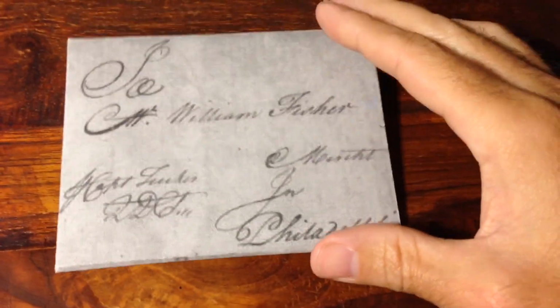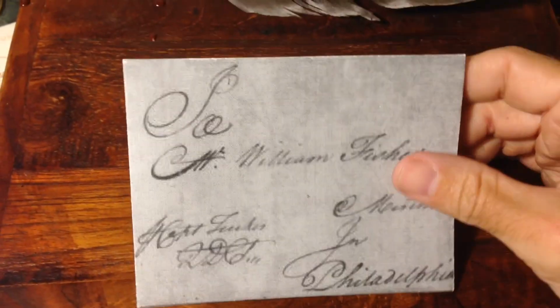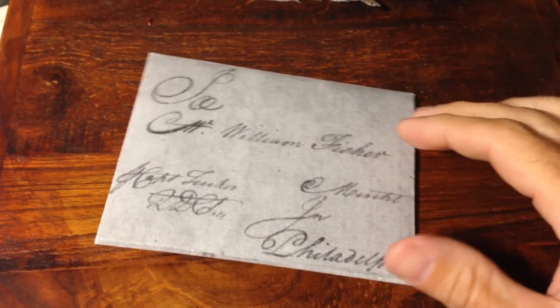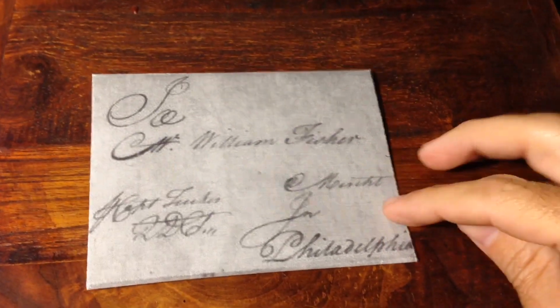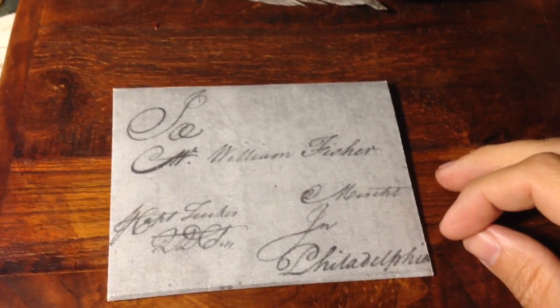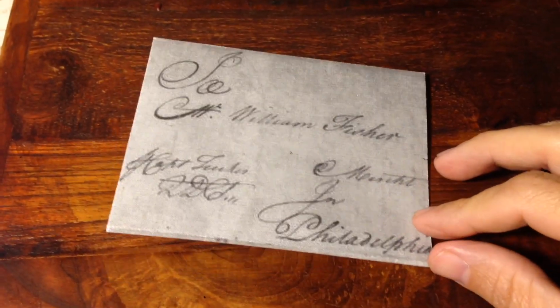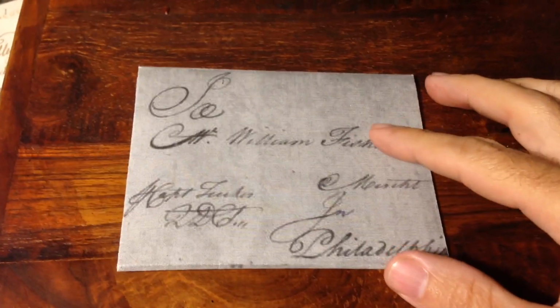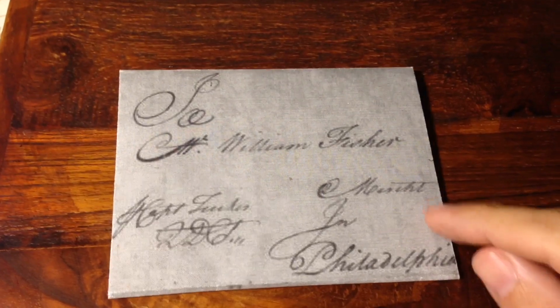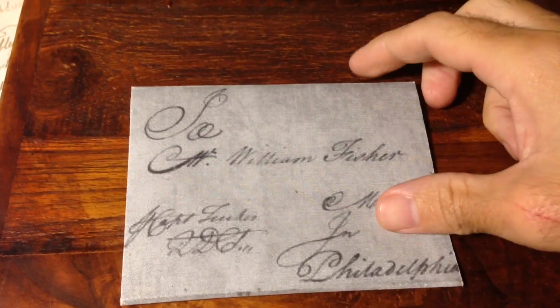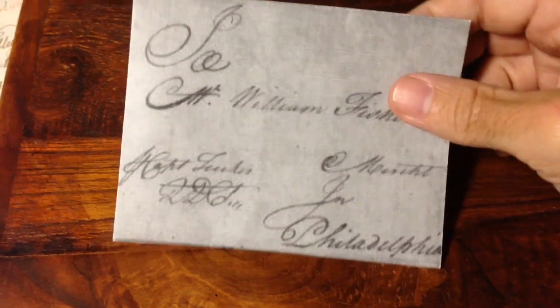To begin with, I generally start with a period letter. I got this one off of the South Carolina Archives website. This is from the 1760s from Henry Laurens, one of the wealthiest men in the state of South Carolina. And he wrote this one to a merchant in Philadelphia in, I think, 1763.